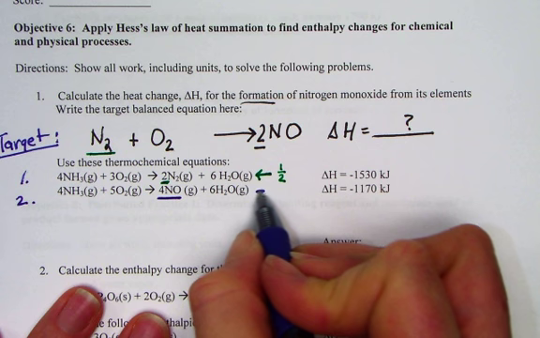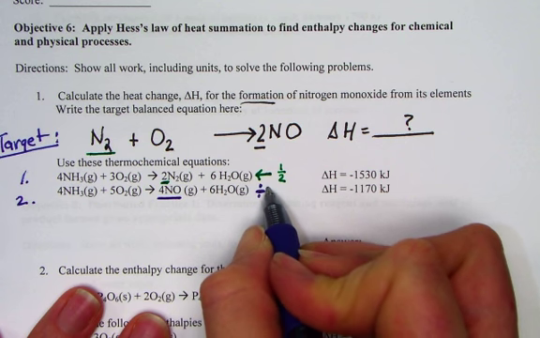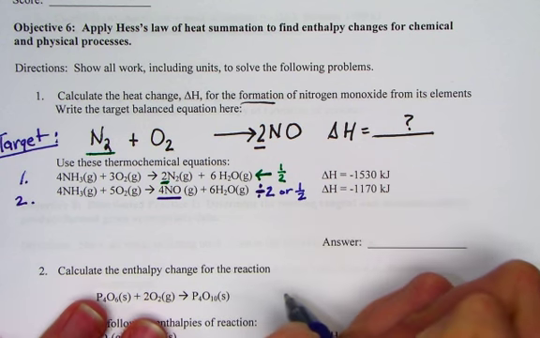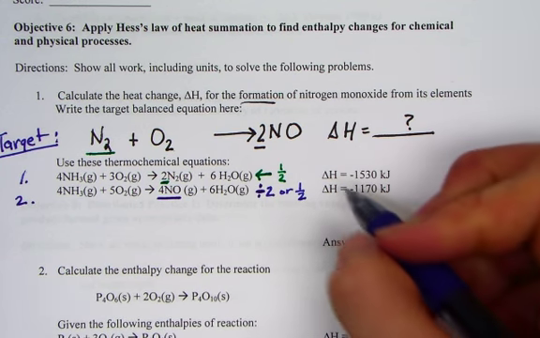Again, thinking out loud, I'm going to divide this by 2, or cut it in half, whatever you think of in terms of being easiest for you.